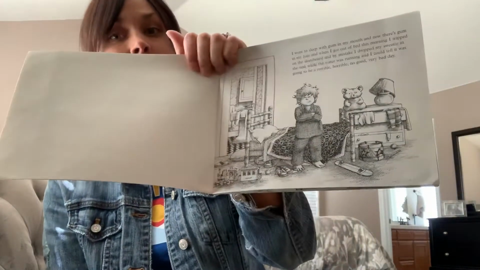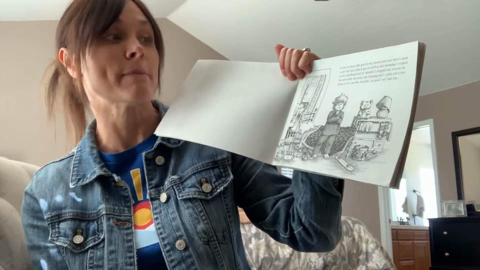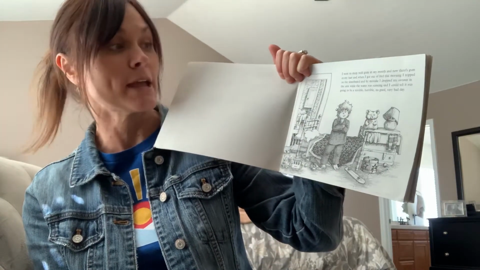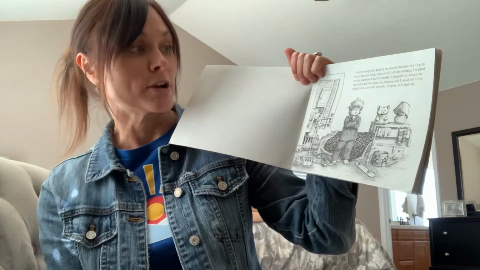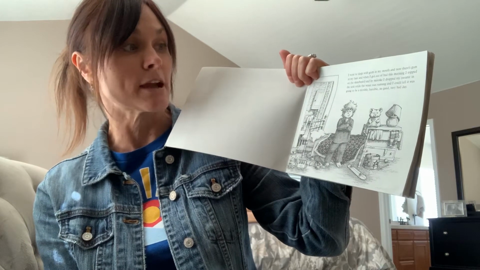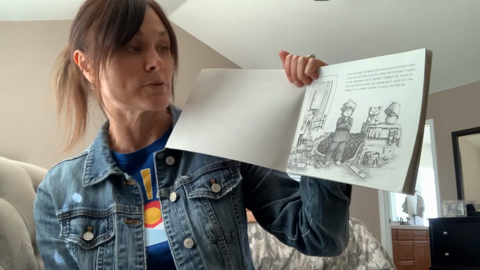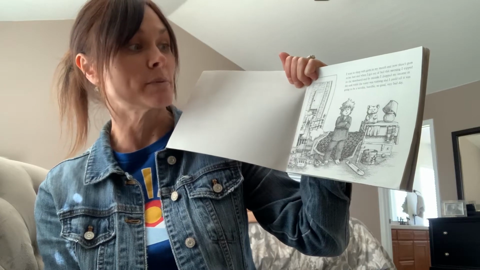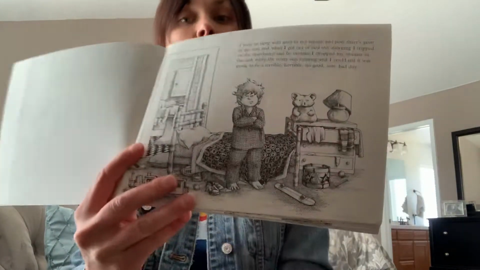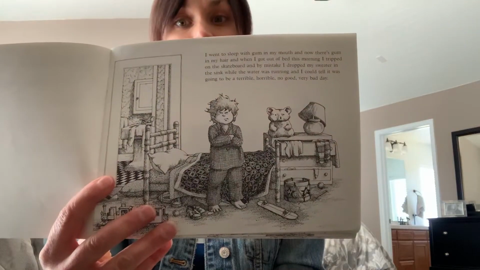I went to sleep with gum in my mouth. And now there's gum in my hair. And when I got out of bed this morning, I tripped on a skateboard, and by mistake, I dropped my sweater in the sink while the water was running. And I could tell it was going to be a terrible, horrible, no good, very bad day.